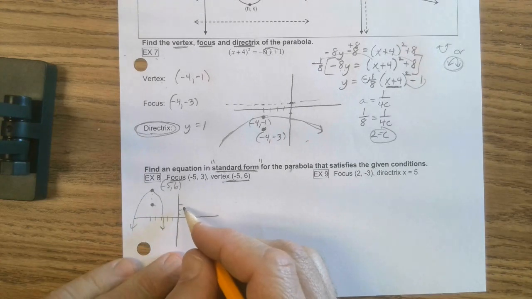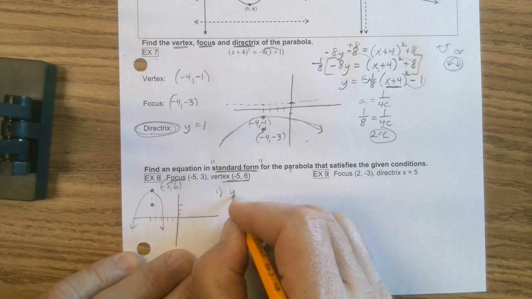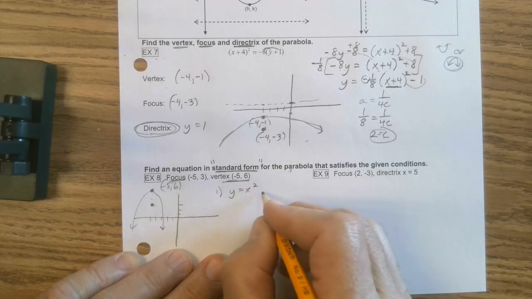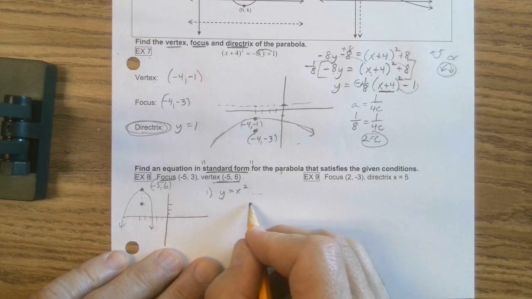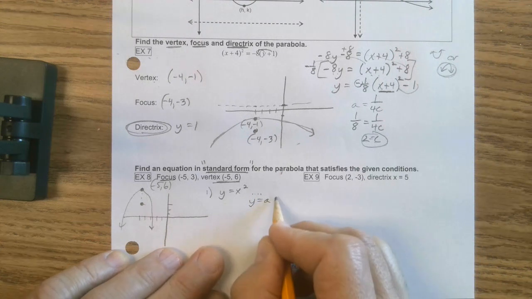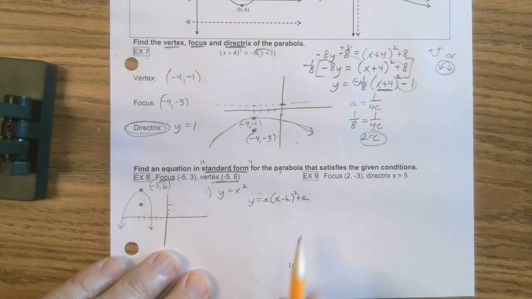Now, from this picture, we can learn a ton. Number one, it's going to be a y equals x squared kind, but it is actually going to have some adjustments. It's going to be more of a y equals a(x minus h) squared plus k.